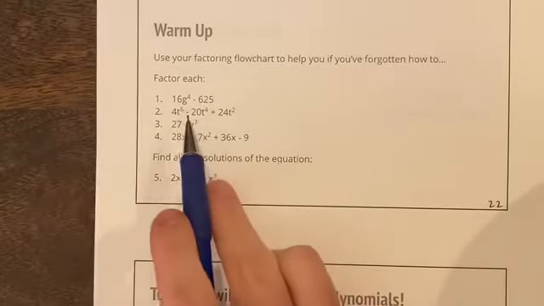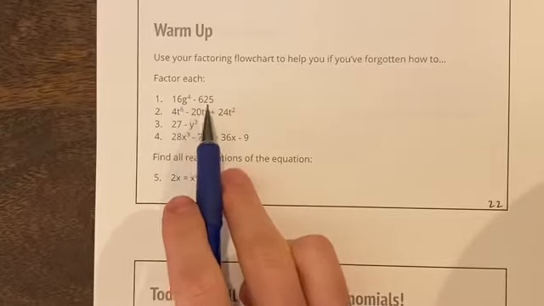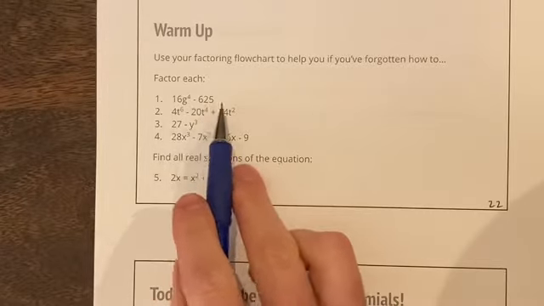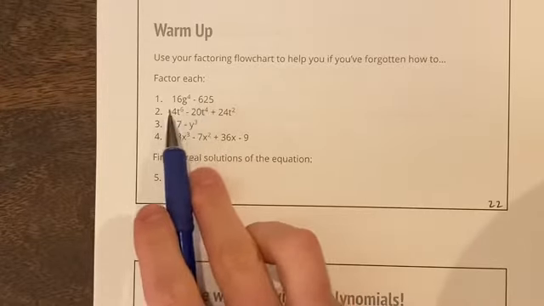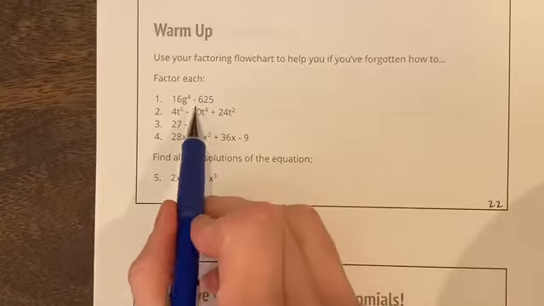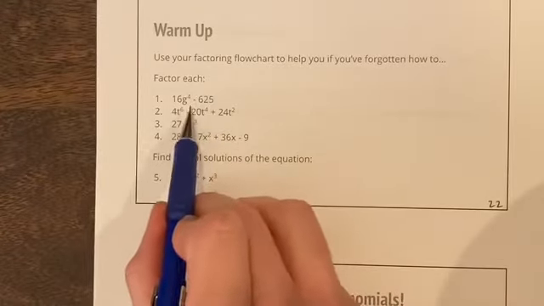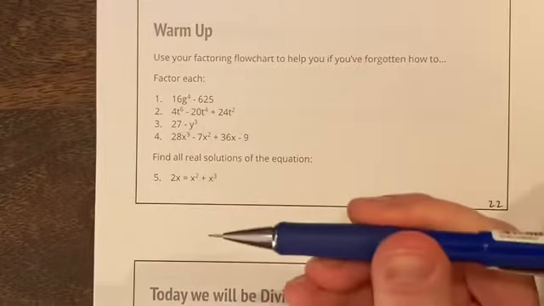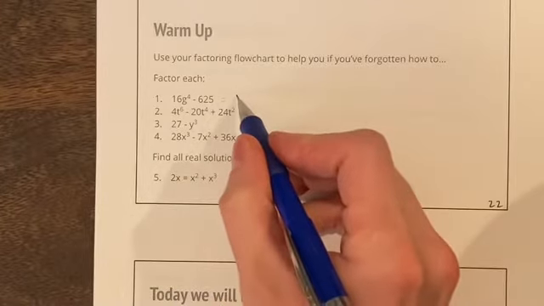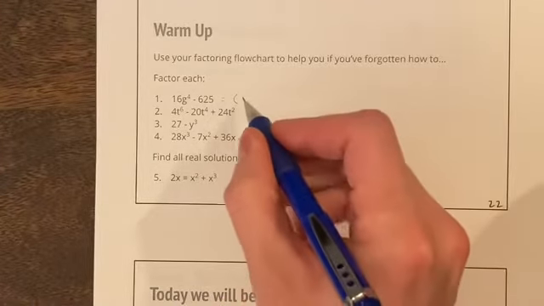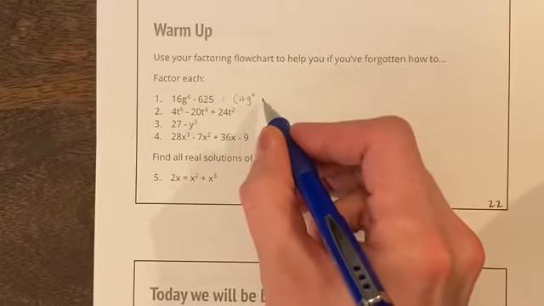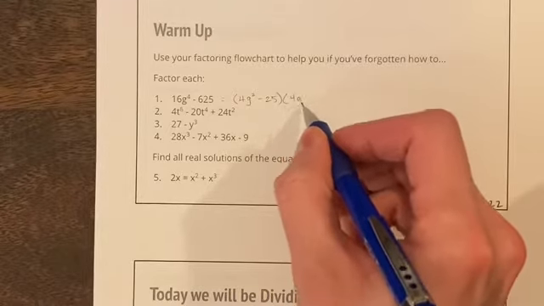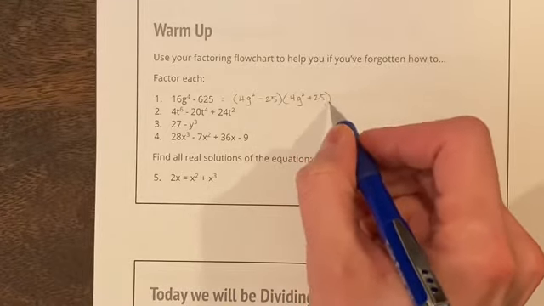To factor number one, using your factoring flowchart, first we look for a greatest common factor. Between 16 and 625, it doesn't look like there are any common factors other than 1. So we go on and look at it as a binomial. It is the difference of two perfect squares, so we're going to start factoring that. So using the difference of perfect squares pattern, we would have 4g squared minus 25 times 4g squared plus 25.